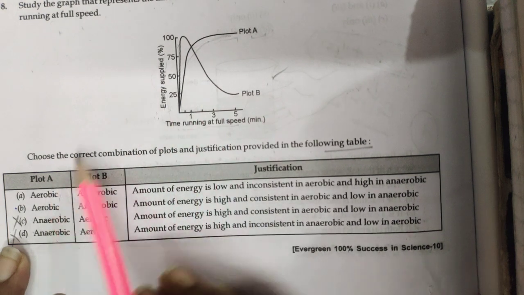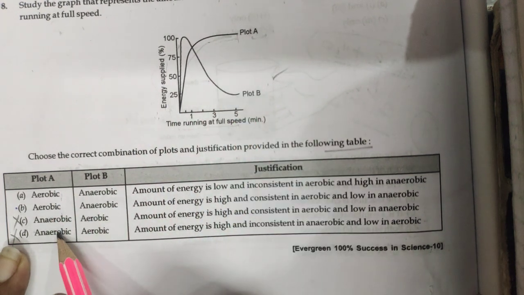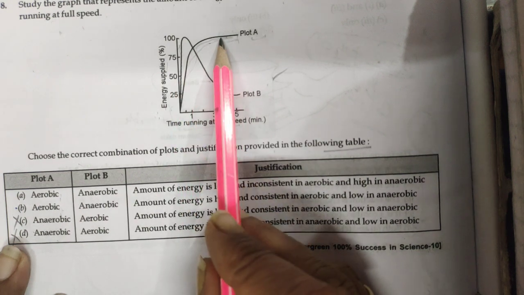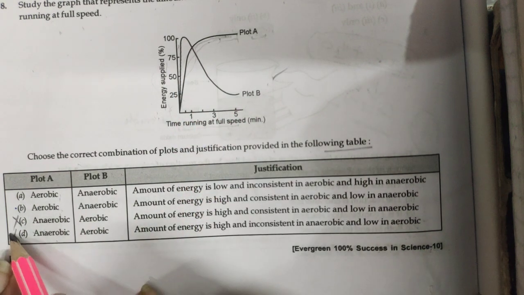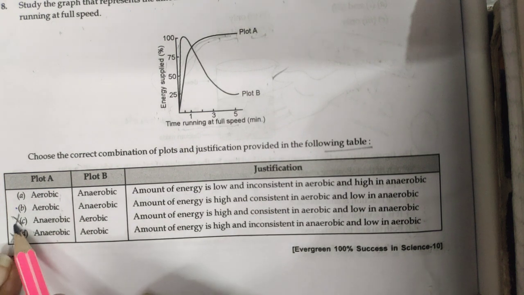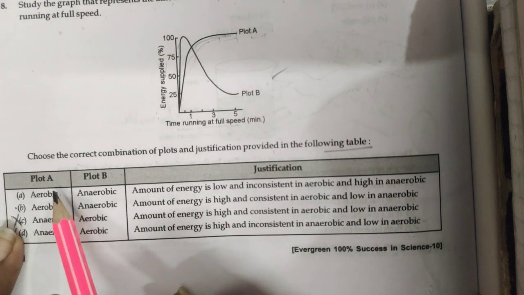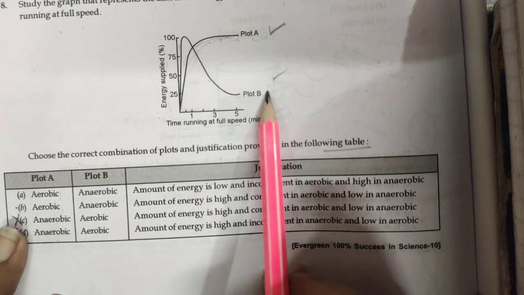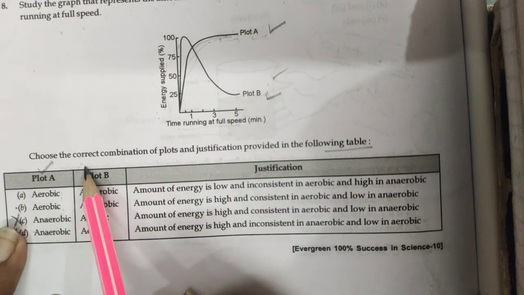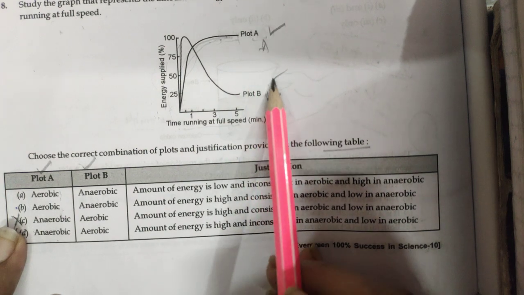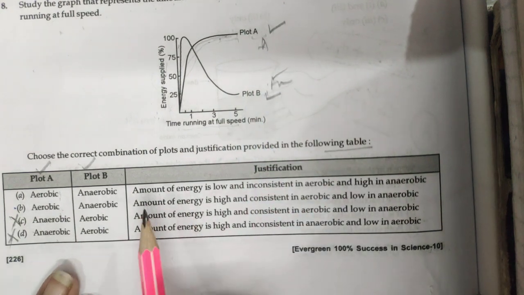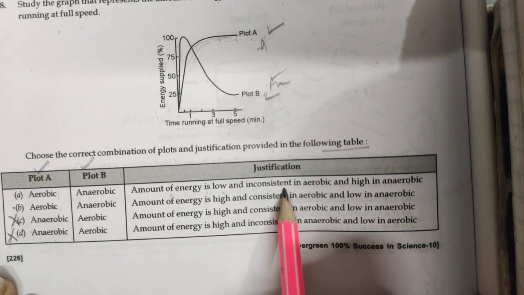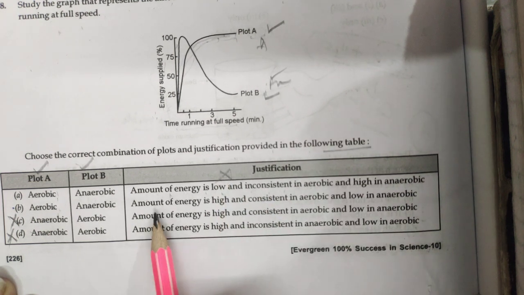So the first one is plot A is anaerobic or aerobic. अब energy level इतना high है, so higher the energy will be when anaerobic respiration takes place. So these two are absolutely wrong. Now let's come to A and B. Now if A is higher level energy, B is, so this is correct. This is aerobic and this is anaerobic. Now what is anaerobic? Amount of energy low and inconsistent. No, this is absolutely wrong.